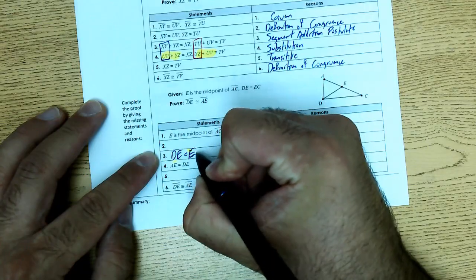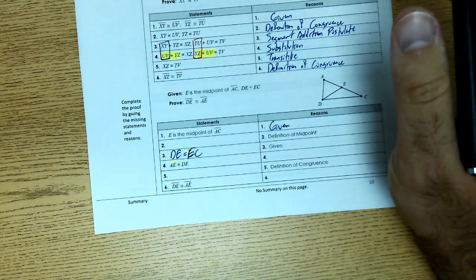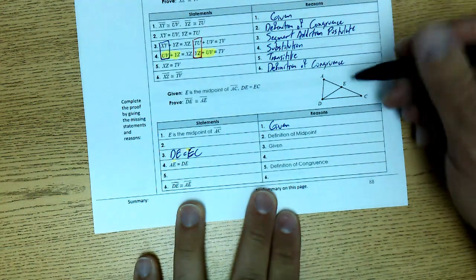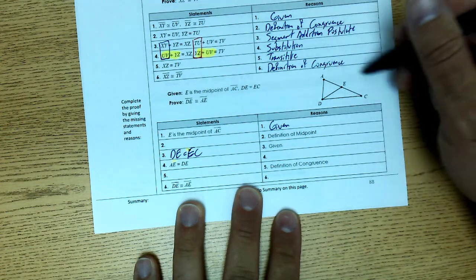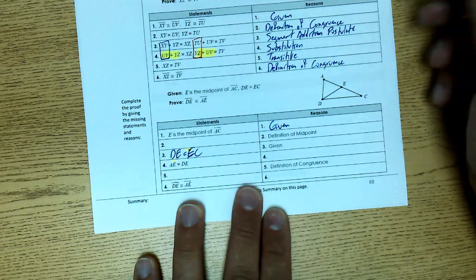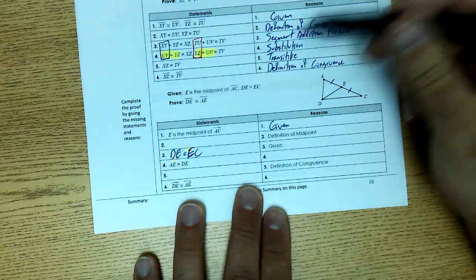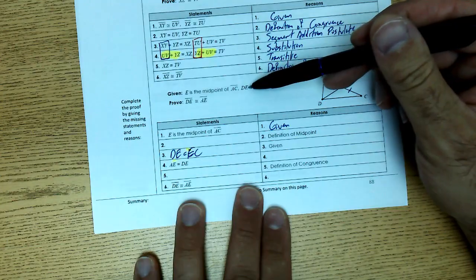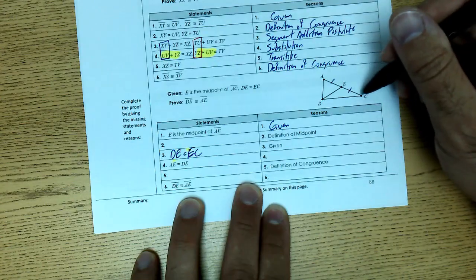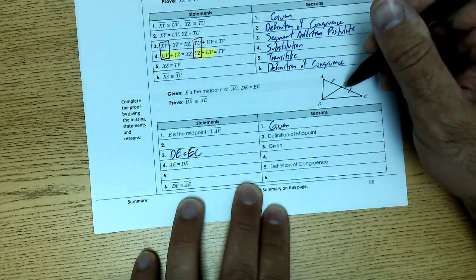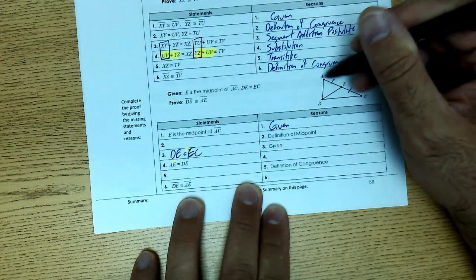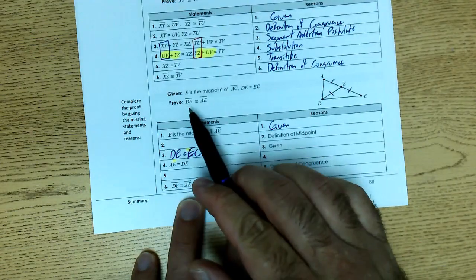That's supposed to be an E. Okay. So we're just filling that in. We haven't started anything yet. E is the midpoint of AC. So let's go to our picture over here. E is the midpoint of AC. So what do we know about AE and EC? They're the same. We also know that DE is equal to EC. So EC is the same as AE, which should also tell us that if DE is the same as EC, then DE should be the same as AE. Well, look, that's what we're trying to prove.